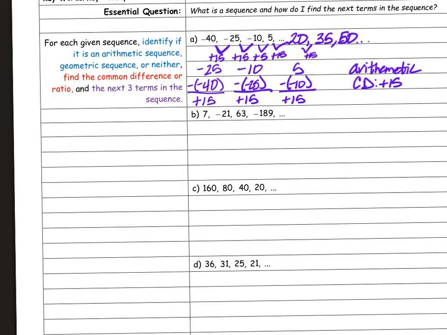So I'm going to look at this, and I'm going to say, how do I get from here to here, and here to here, and here to here? Oh, I can already kind of look at this and say, the number that I would add to 7 to get 21 is much smaller than the number I would add to get from 63 to 189, because that's over 100, and the number between 7 and 21 is under 100, so I'm pretty sure that it's not arithmetic. Does that make sense?